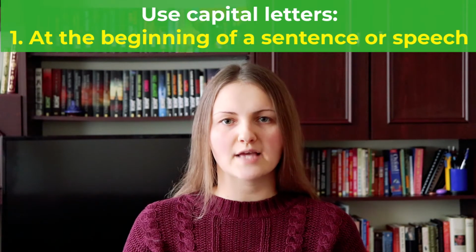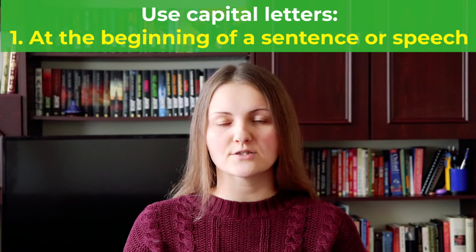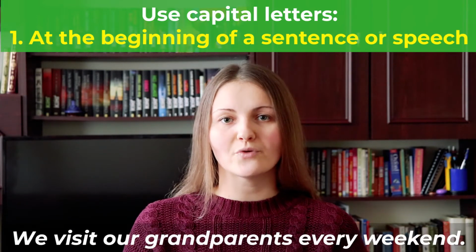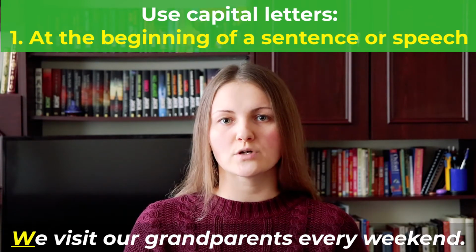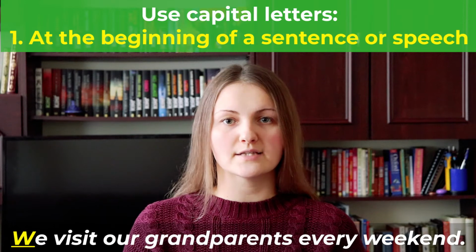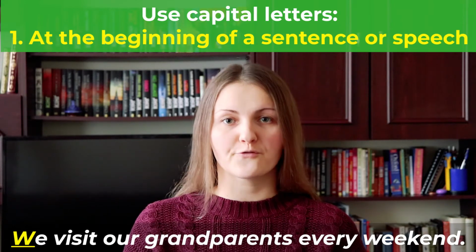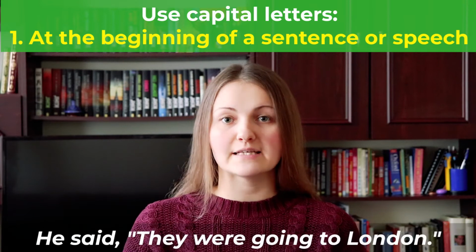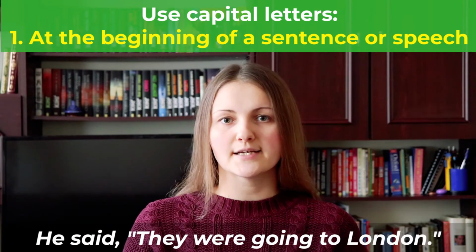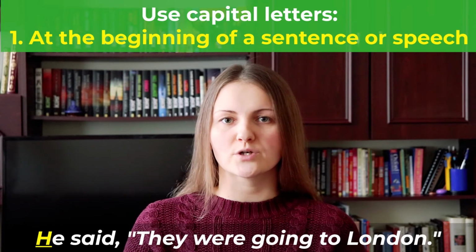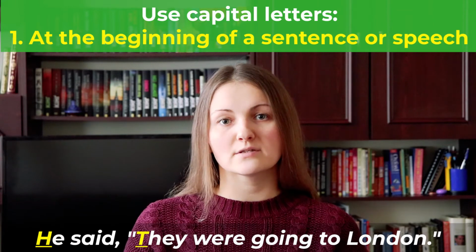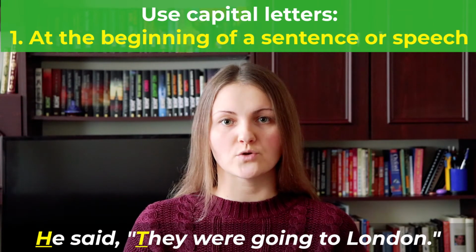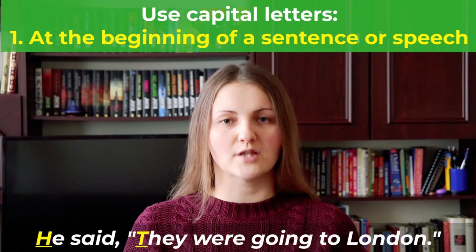So here we go. The first rule is that we need to use capital letters at the beginning of a sentence or a speech. For example, we visit our grandparents every weekend. Here, the letter W in the word we is capitalized because the letter W is the first letter of the first word in the sentence. Or, he said they were going to London. Here we capitalize the letter H in the word he because that's the first word of the sentence, and the letter T in the word they because that's the first word of the speech. They were going to London.